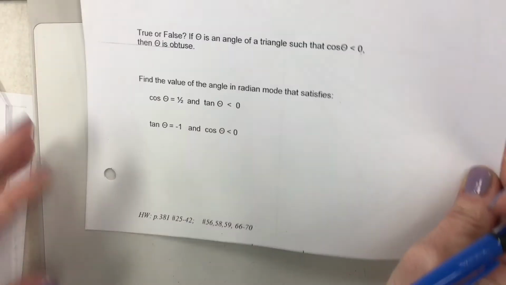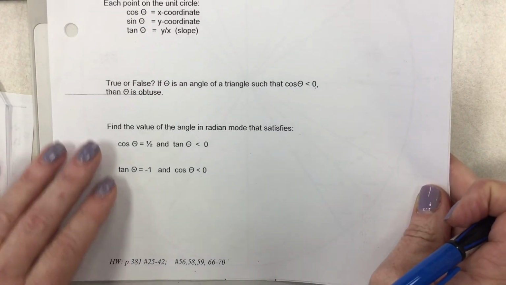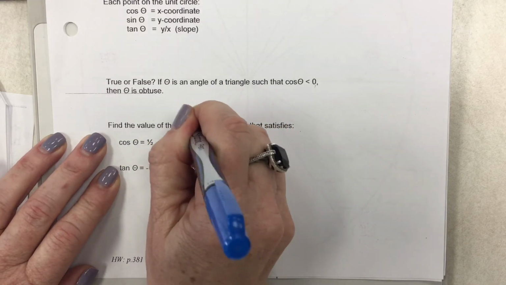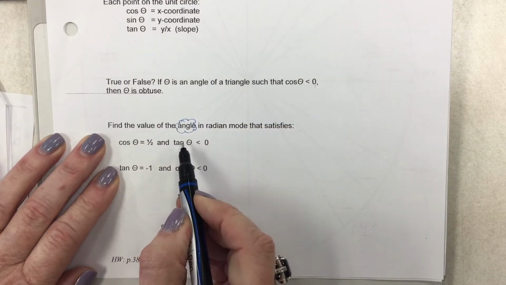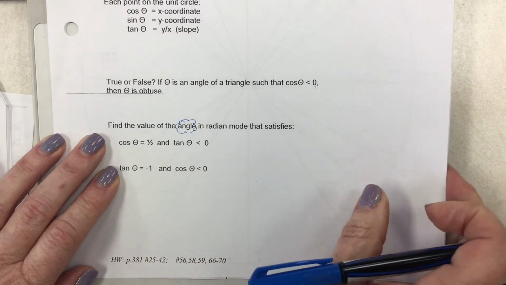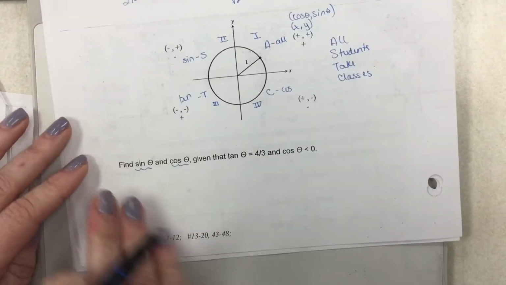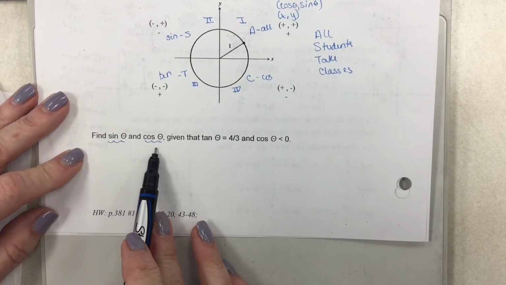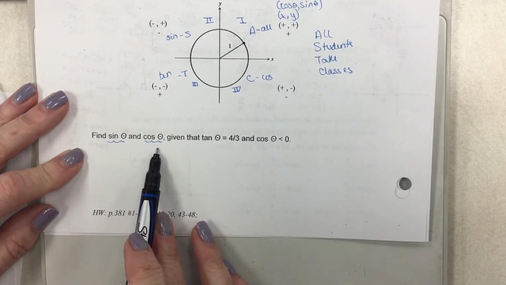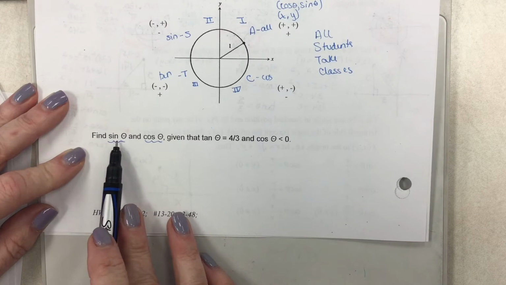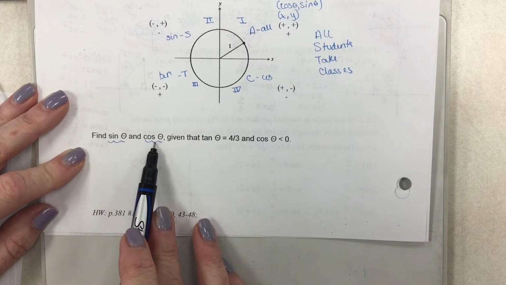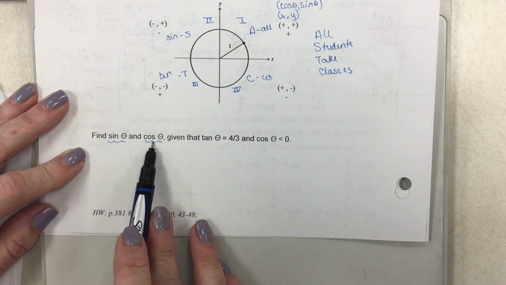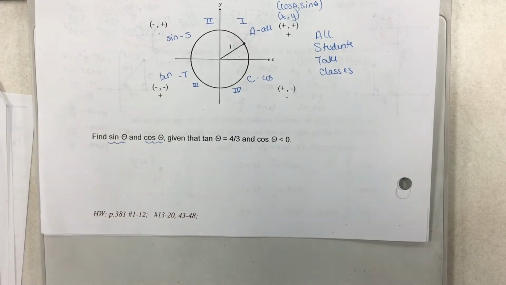If you flip over to the other side or just look at what I have up here, the last problem that we're going to be working says find the value of the angle. It specifically says angle or theta. Over here it doesn't. It just says find sine of theta and cosine of theta. I'm looking for a ratio. That's all I'm looking for. I'm looking for opposite over adjacent, opposite over hypotenuse, and adjacent over hypotenuse.